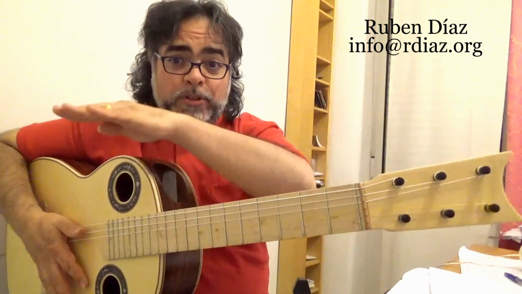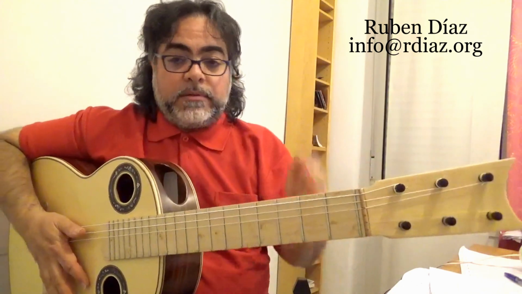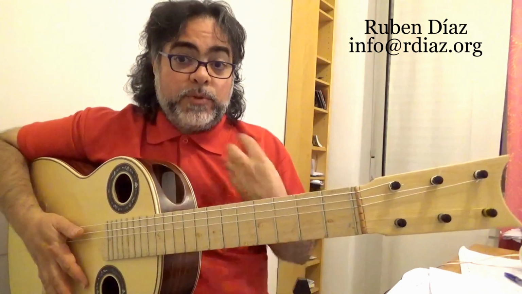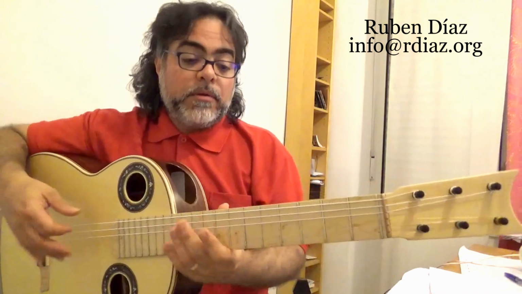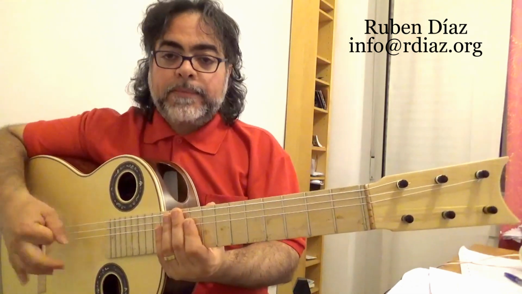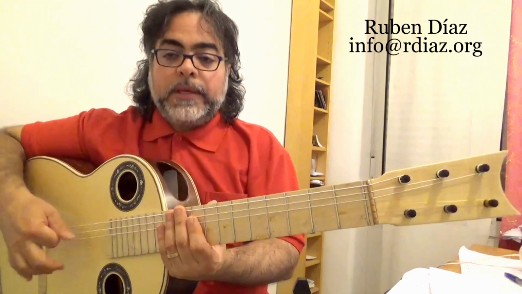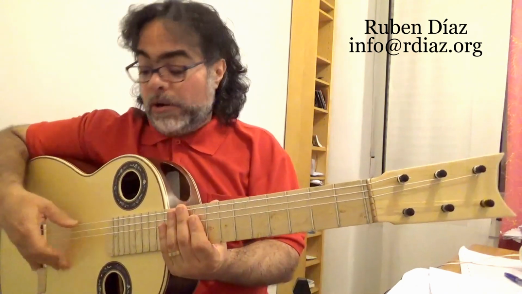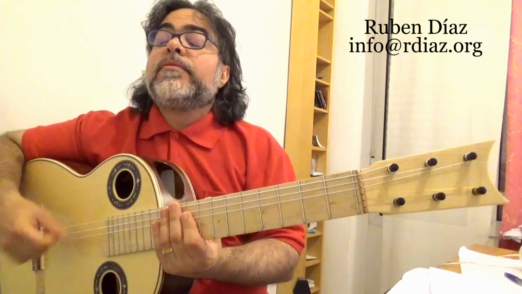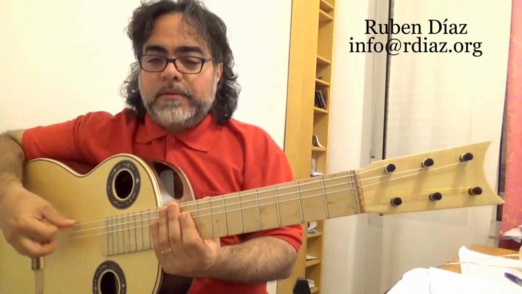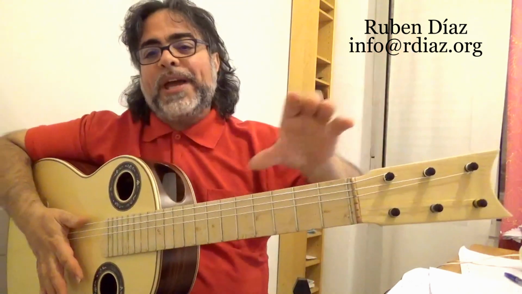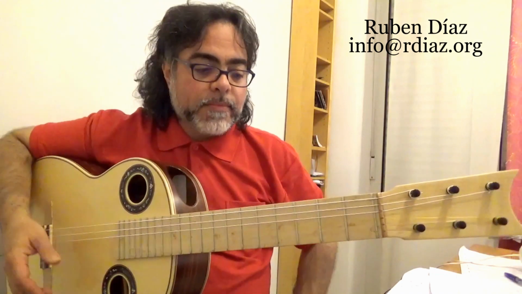Then if we play it robotically, very accurate but with no emotion, then it's this. Here everything is matching, the golpe is matching with the click, but it has no wave of organic flow.